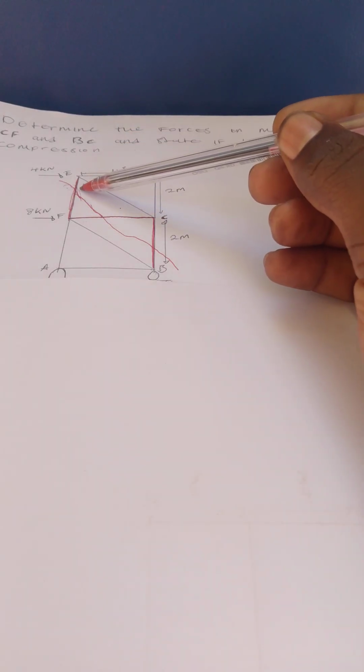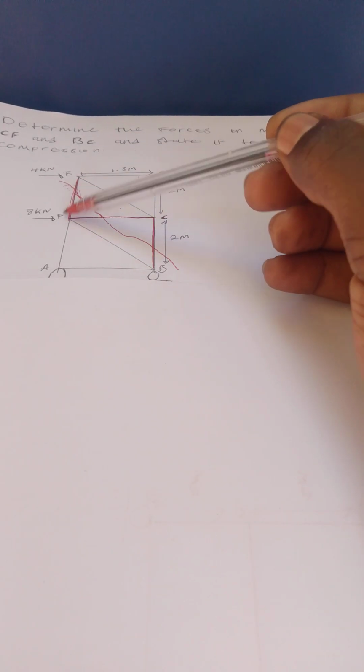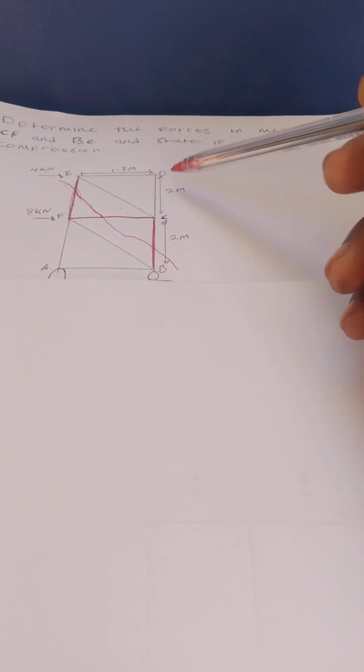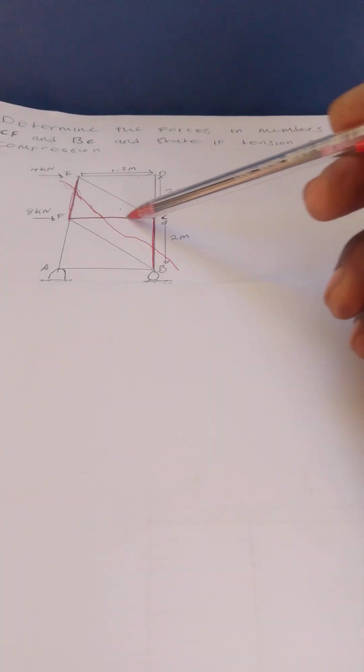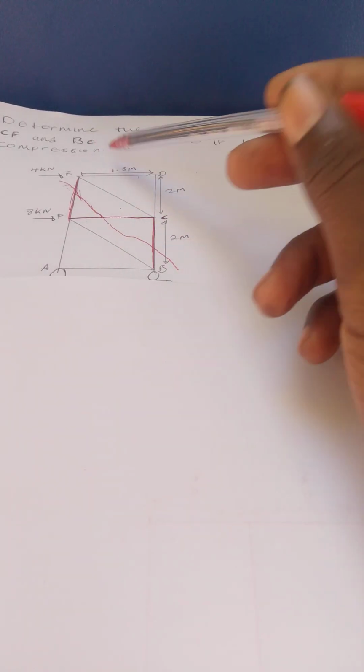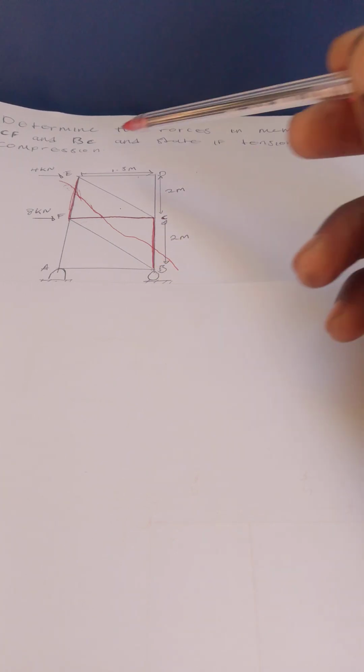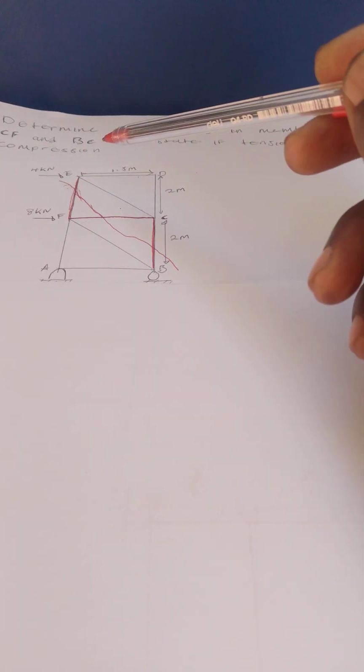So we have EF, which has been mentioned there. Then we also have CF here, and then BC. After you board them like that, you cut over the members, and the unknown members should not exceed 3. That's what we said from the previous steps, and I said in the next video I'll talk about this.